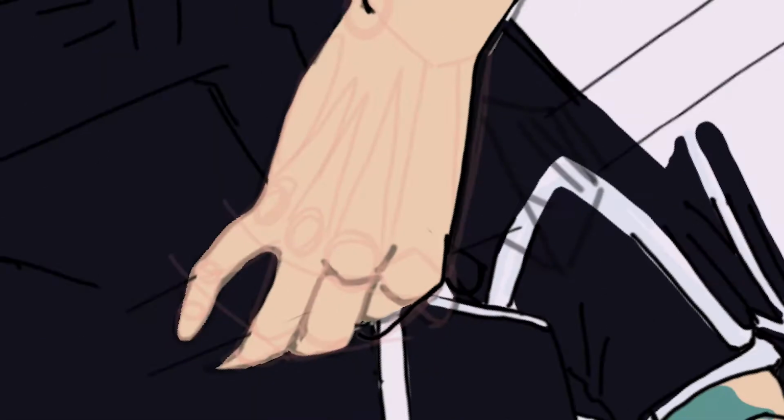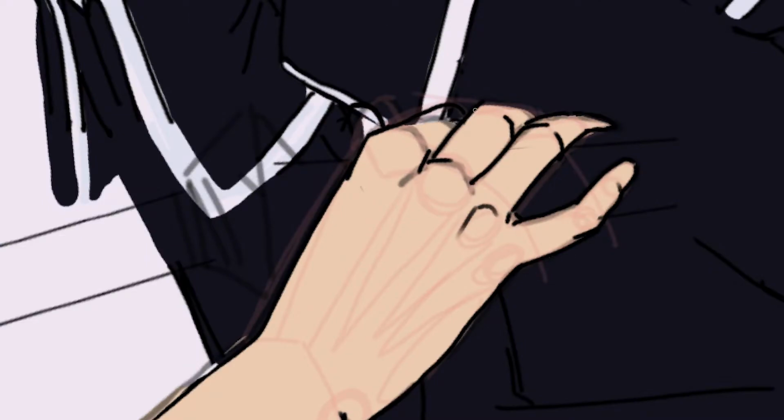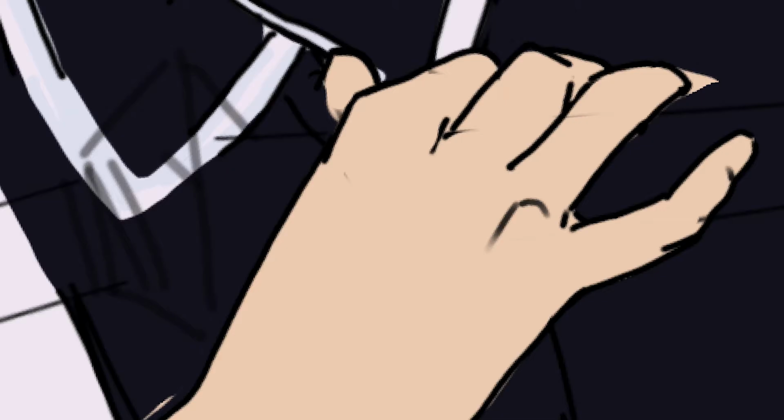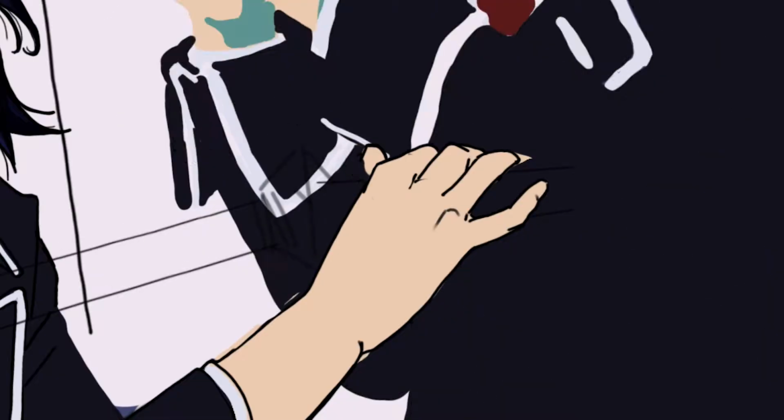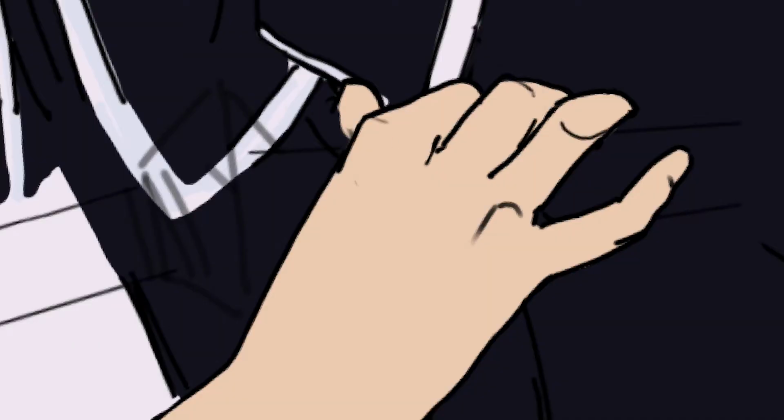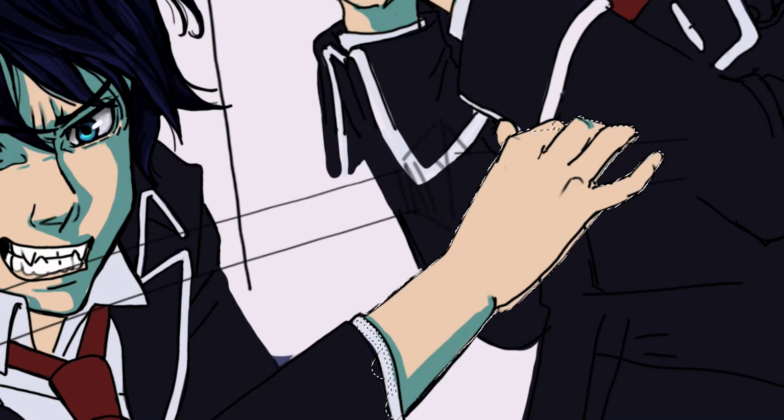So here I'm going to take a little stylistic, what do you say? Stylistic license? Anyway, I'm going to add more detail because it fits more with my style.